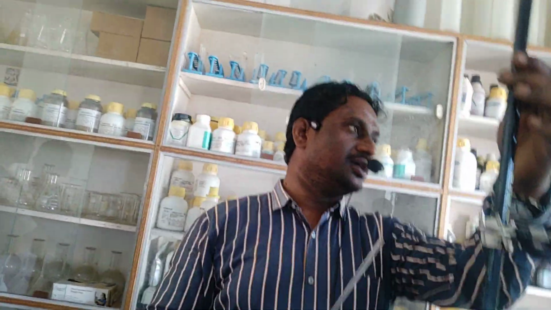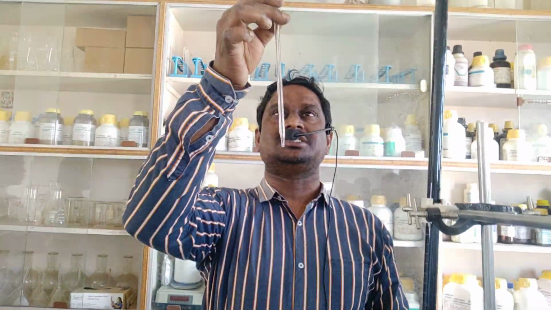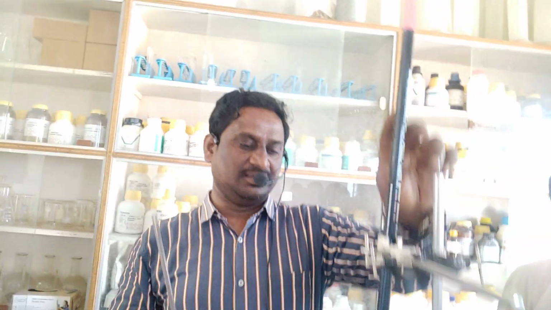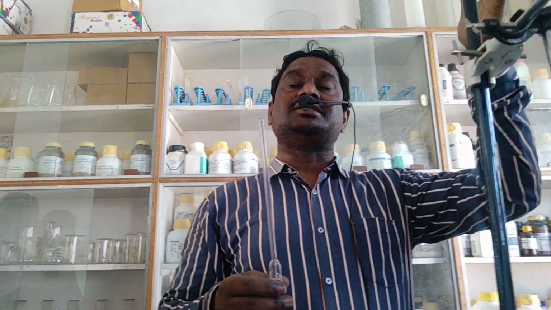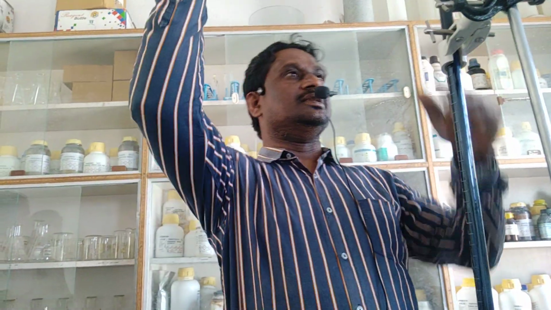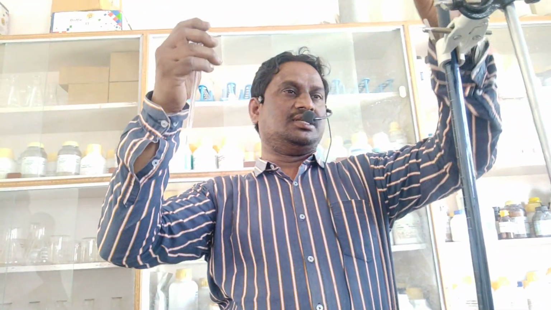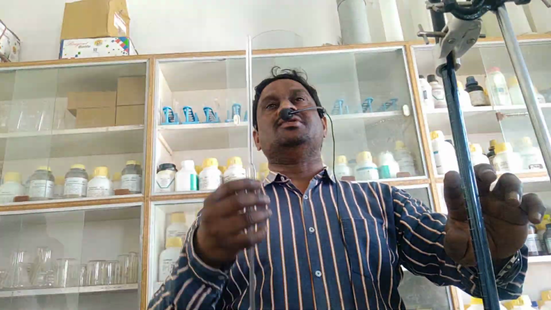This instrument is a burette. This instrument is a pipette. Now if you observe this burette, how much volume can it measure? 50 ml. Here 0 is the start, here 50. Like that, there are 100 ml burettes, 200 ml burettes also. So for measuring the volume of liquids, we use these instruments.